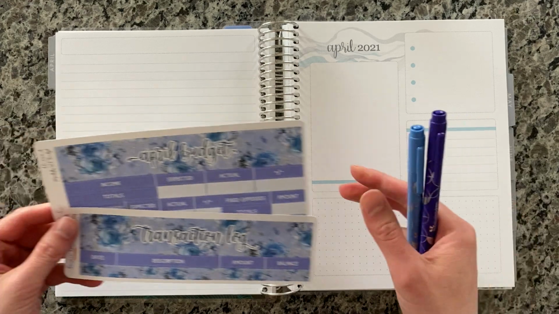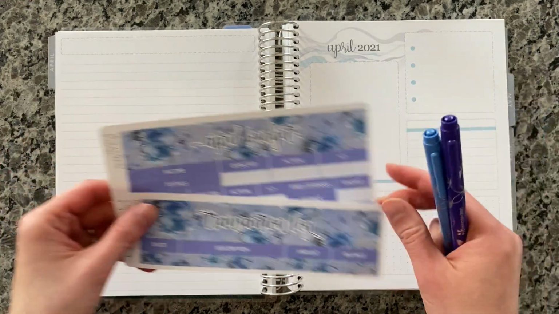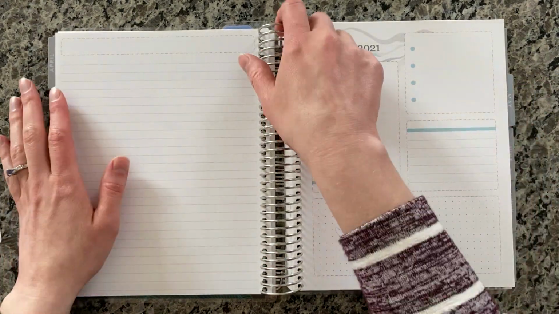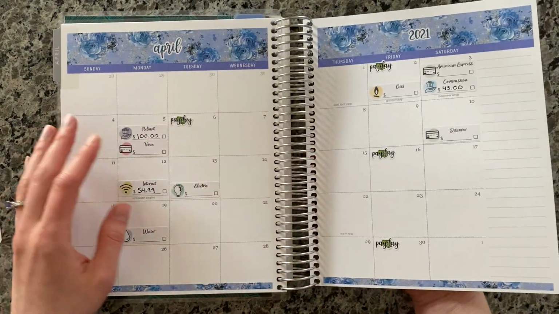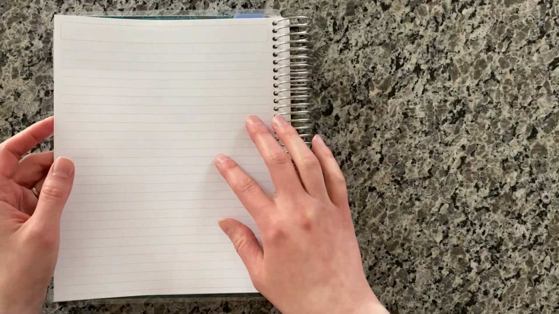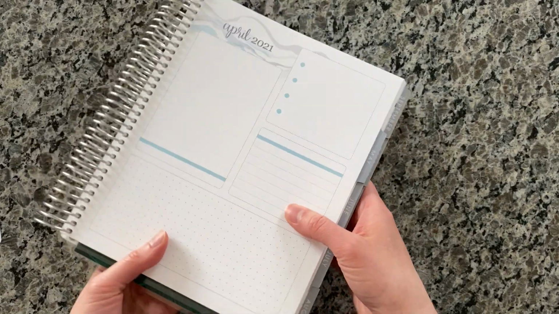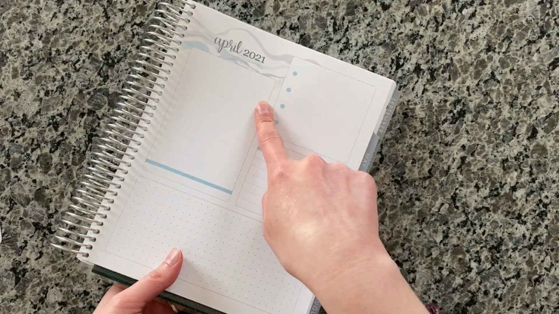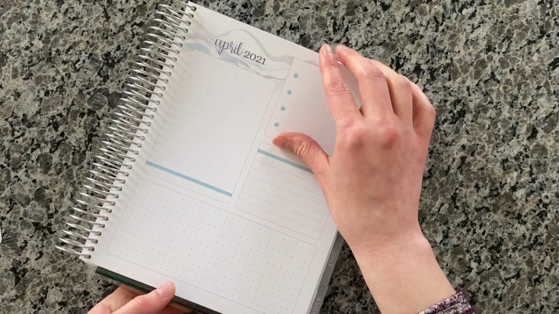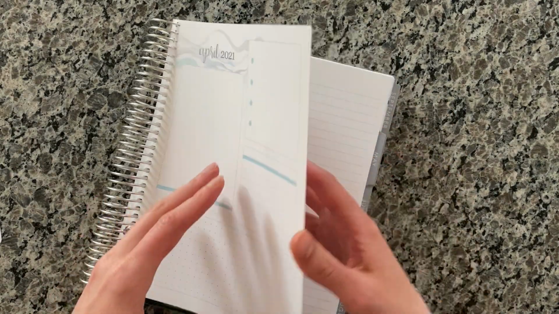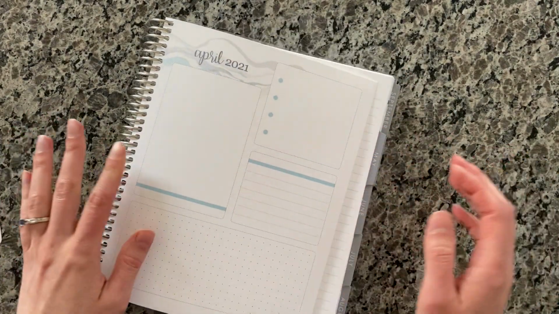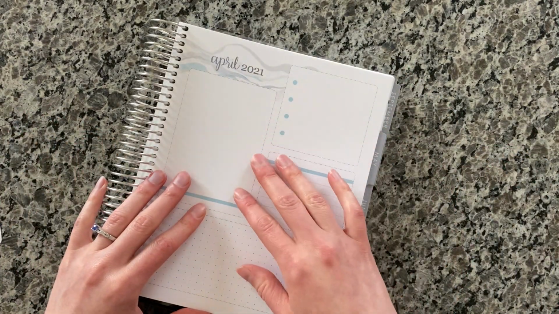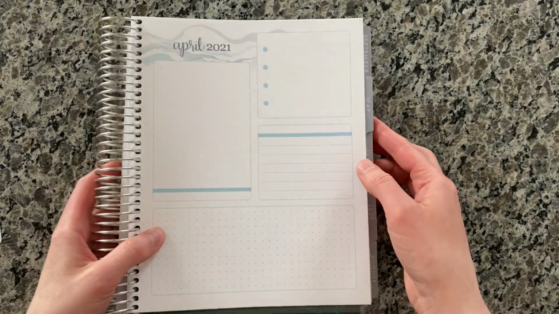So let's just get started on my budget though. We're going to be setting up the budget on this first notes page. This is an Erin Condren monthly planner, so it just has this monthly setup, and then it has notes pages afterwards. It also has this dashboard page in it, but I always just use this as a notes page throughout the month, and then I rip this page out at the end of the month. So this will just be for notes that are temporary.